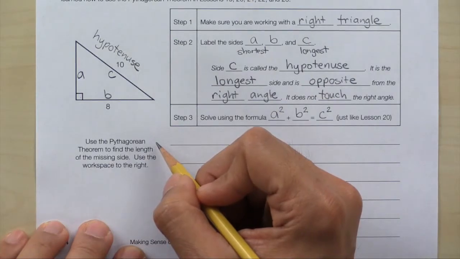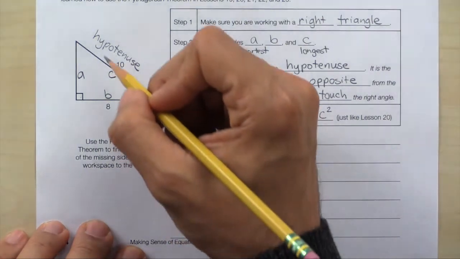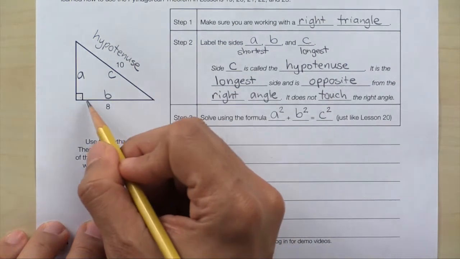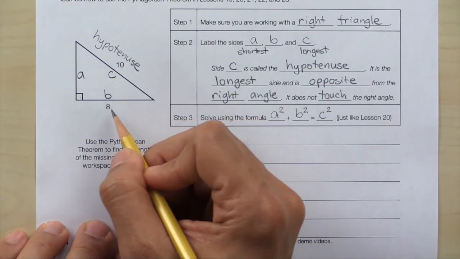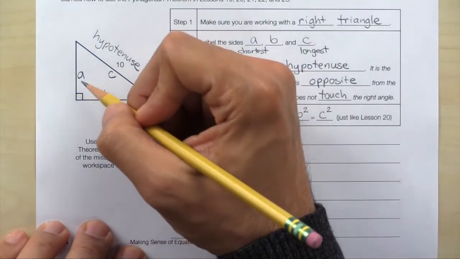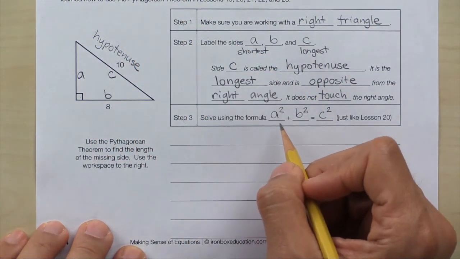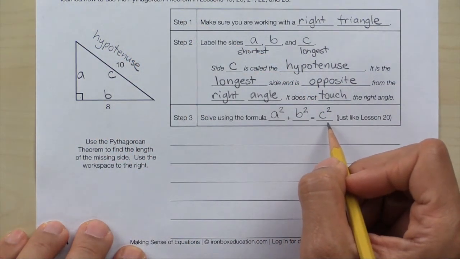Let's finish up part 3. Here it says, use the Pythagorean theorem to find the length of the missing side. Use the workspace to the right. So here, we know that side C is 10 units long, side B is 8 units long, and we don't know the length of side A. So let's use the Pythagorean theorem to figure it out.